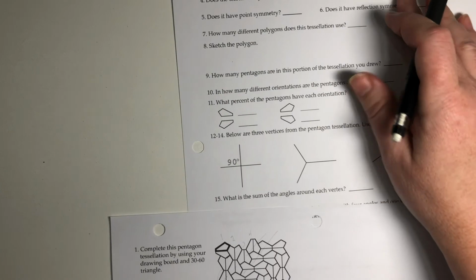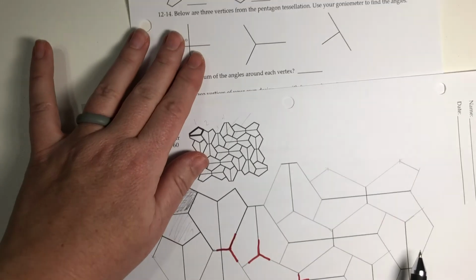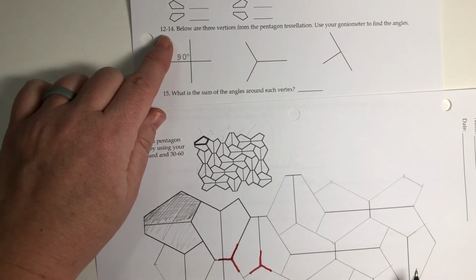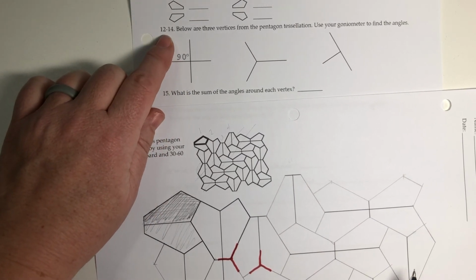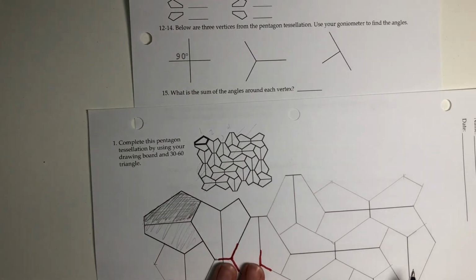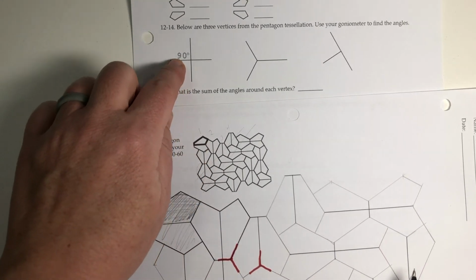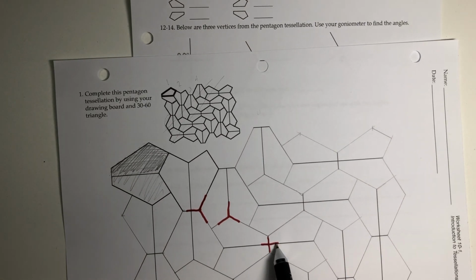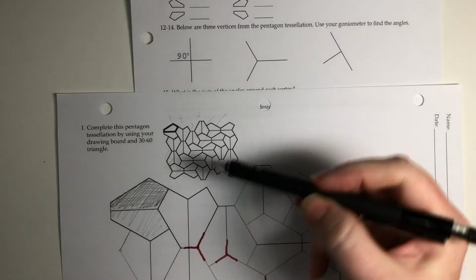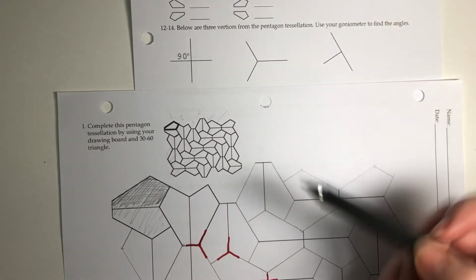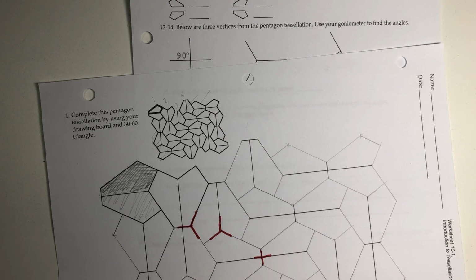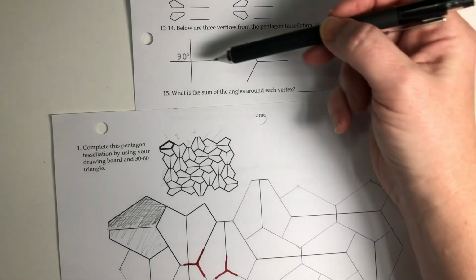And you're going to answer all these questions as you go. So a lot of kids miss the connection between questions 12 through 14 and what they drew. So this vertice refers to one of these. So if you look, we pick a point and we just draw little vertices off of it. And you can instantly see the connection.